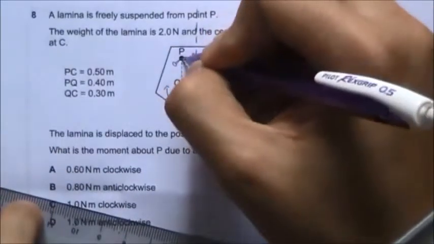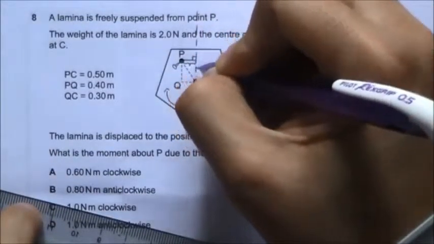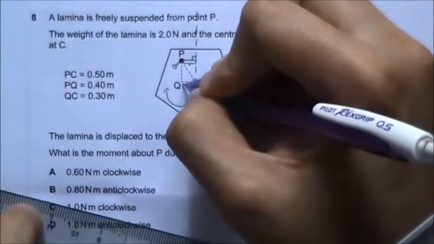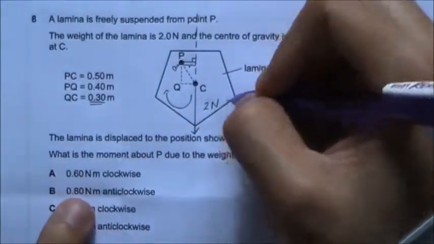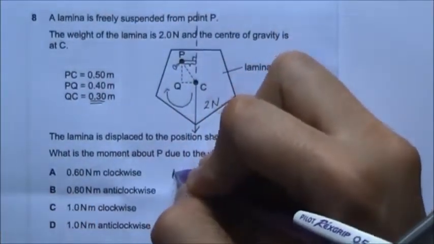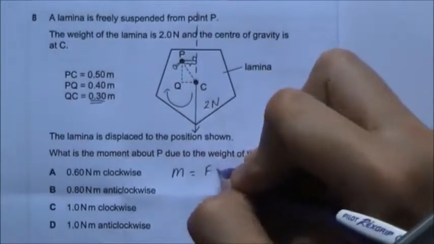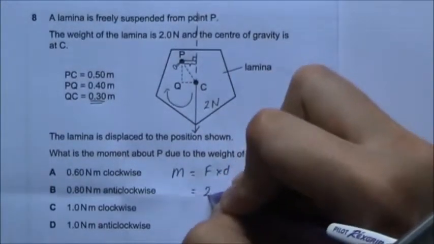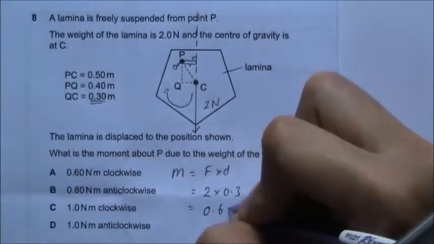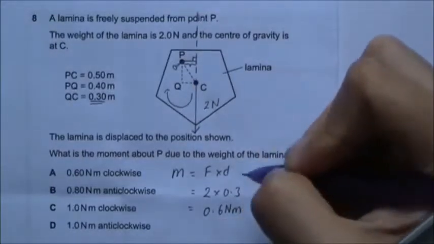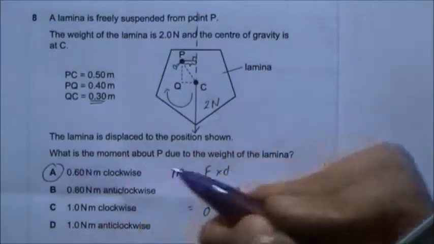So we can see that the perpendicular distance is actually this distance, which is equivalent to QC. And since QC is 0.3 meter, we can calculate the moment as moment is equal to force times distance, which is equal to 2 times 0.3. We will get 0.6 Newton meter clockwise. Okay, so answer is A.